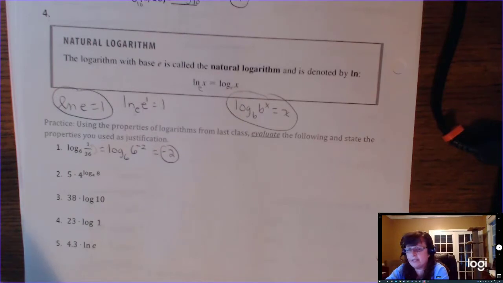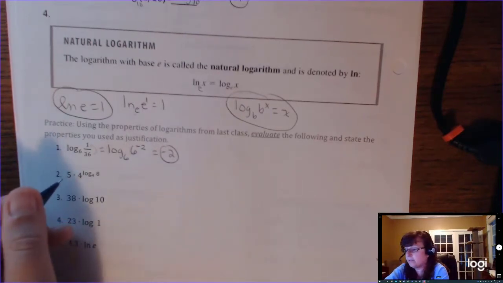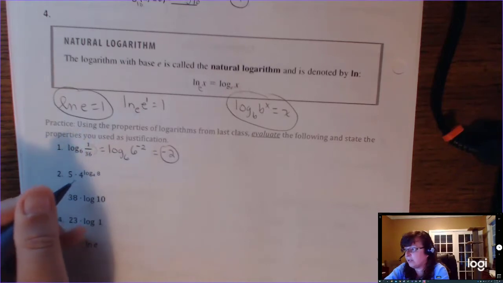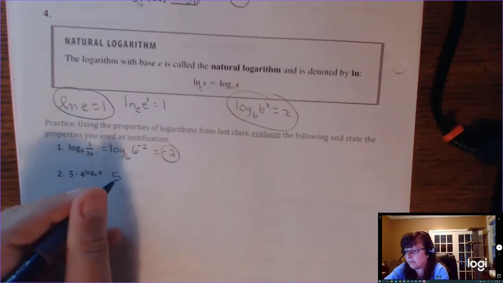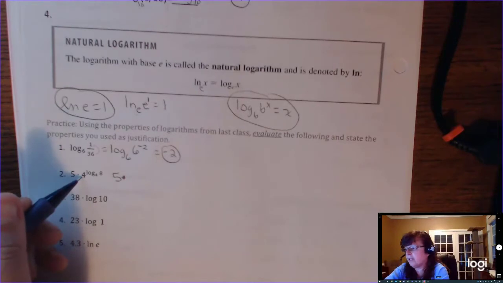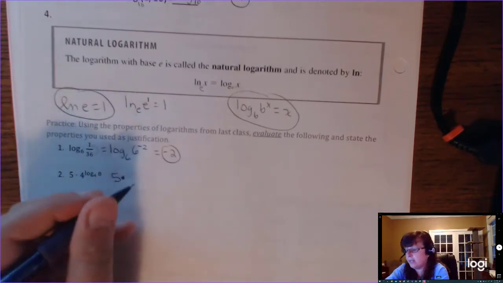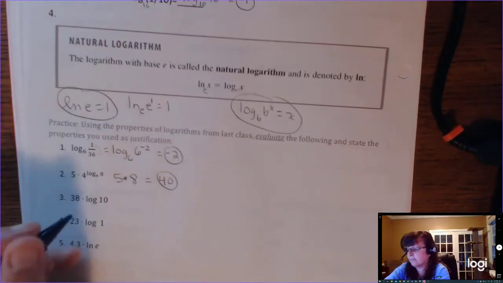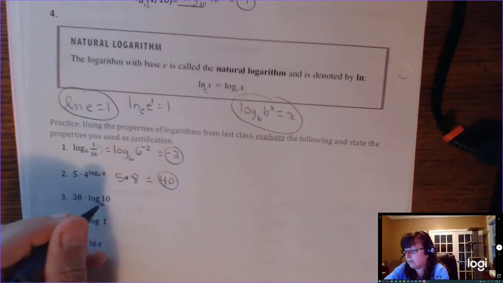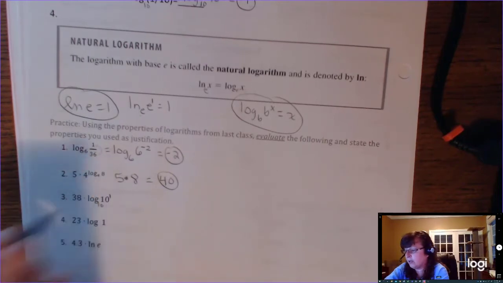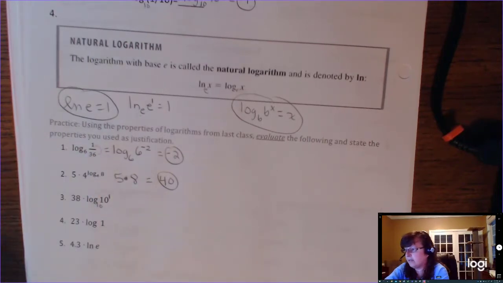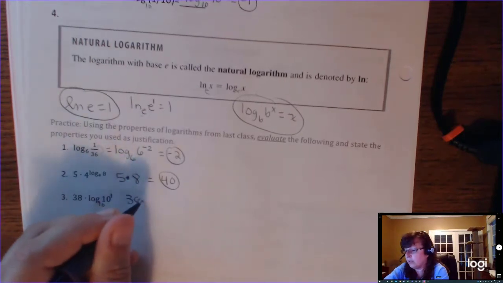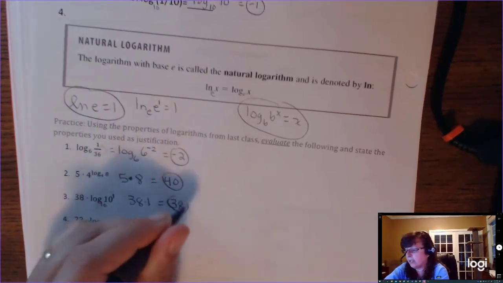Okay, don't forget your order of operations are always in play, so you have to take care of the exponent before you multiply. PEMDAS, you can't multiply before exponent. E comes before M. So this would be 5 times, and then this property here, 4 to the log base 4 of 8 is 8, so that means 5 times 8 is 40. Here, same thing. You have to figure out what the log base 10 of 10 to the 1 is. That's 1, so 38 times 1 is 38.